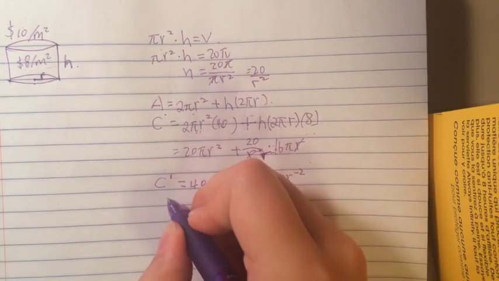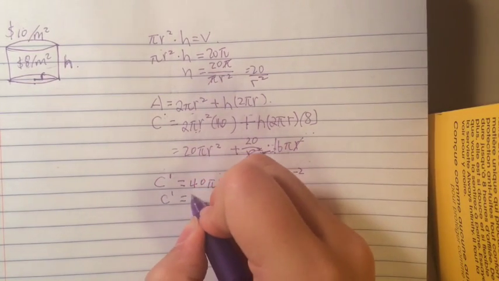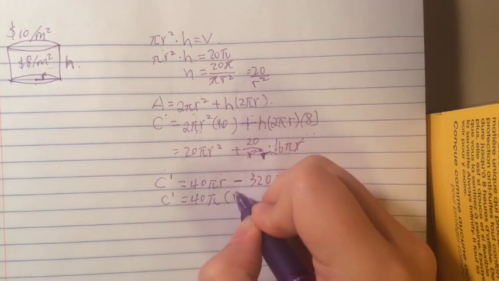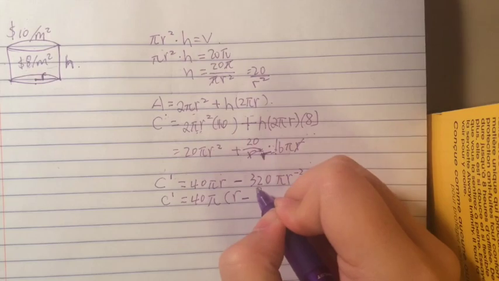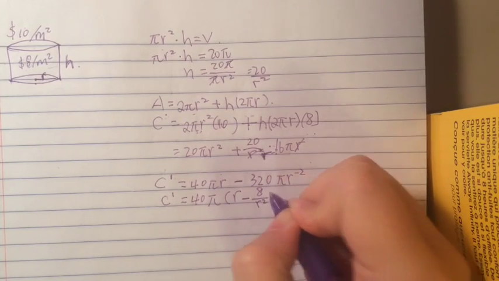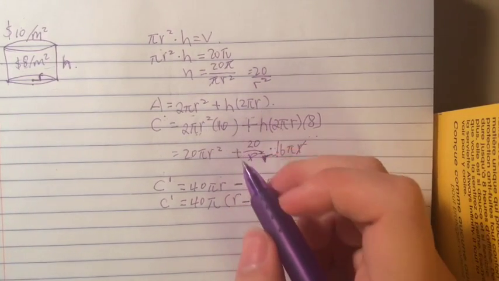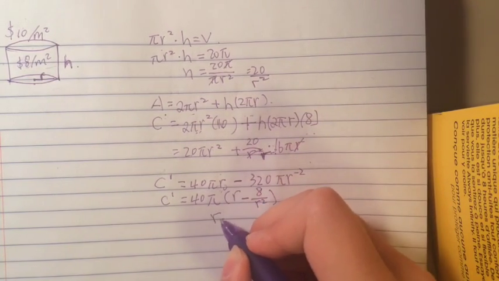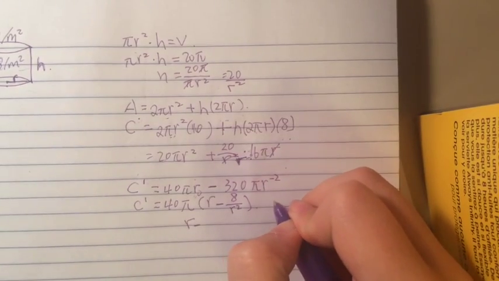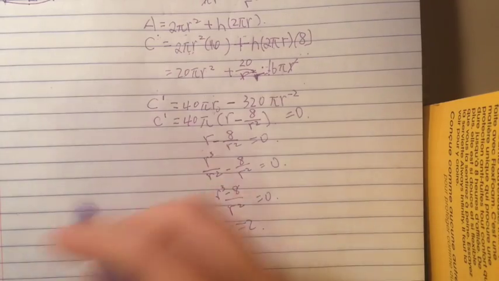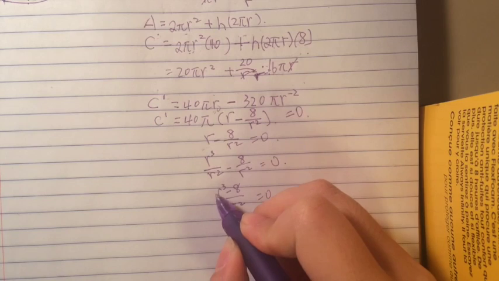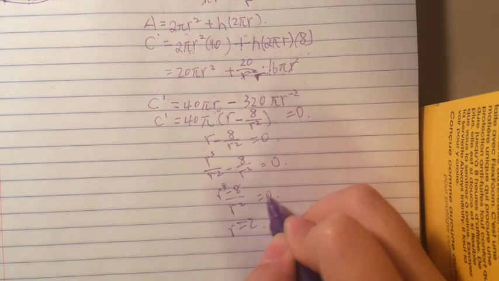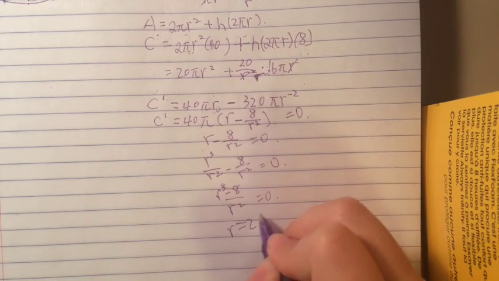And then we factor that out, so 40 pi times (r minus 8 over r squared) is equal to 0. Then I got r cubed minus 8 over r squared equal to 0, so r equal to 2.